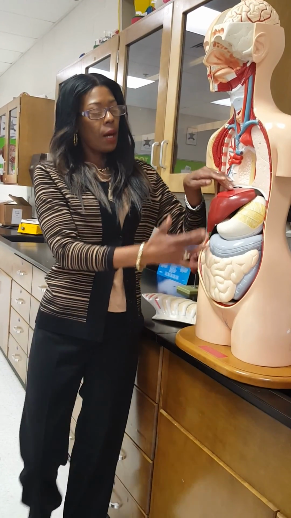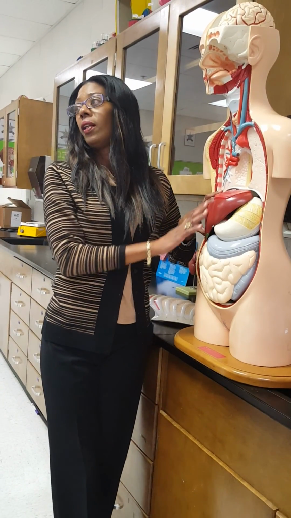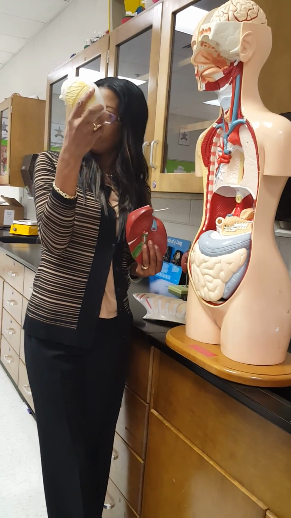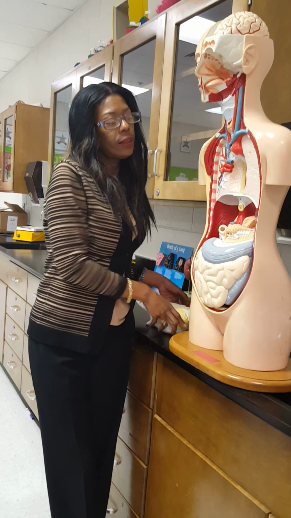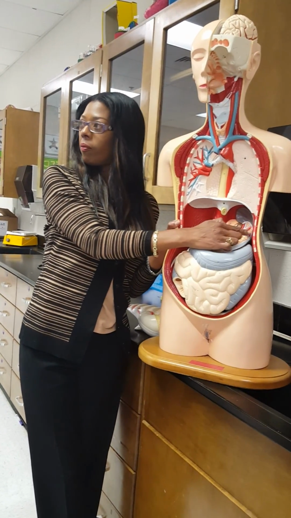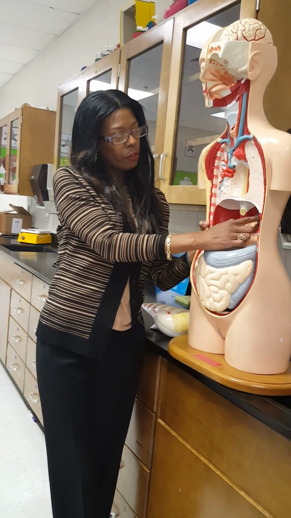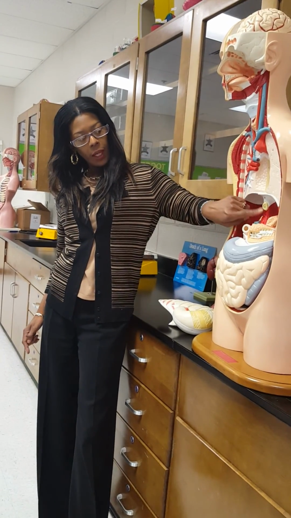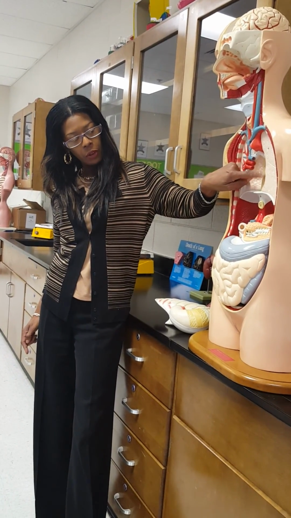As I move into my abdominal pelvic cavity, I have my liver. If I remove my liver posteriorly, I will get the gallbladder. I move from the gallbladder to the stomach. Located behind the stomach is the spleen. Moving from the spleen, continuing down through our diaphragm, we have this red structure coming from posterior to the heart.